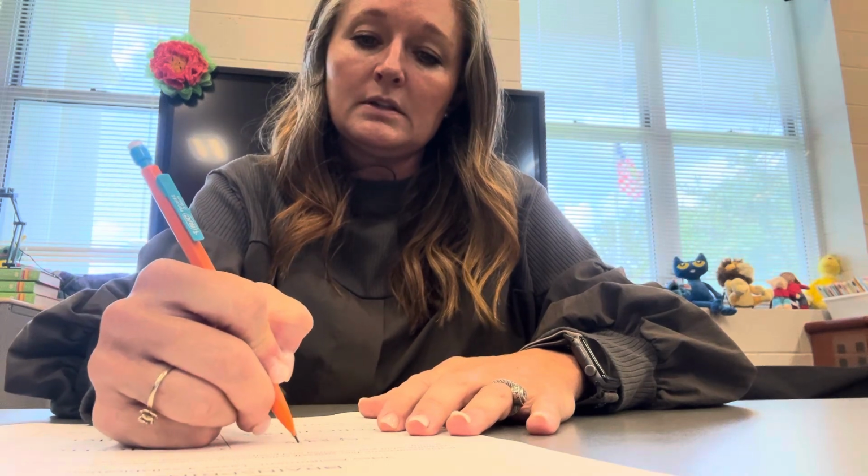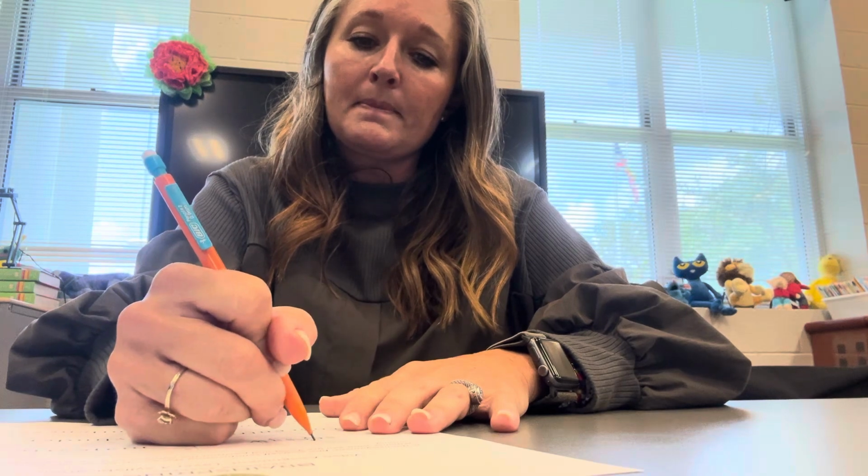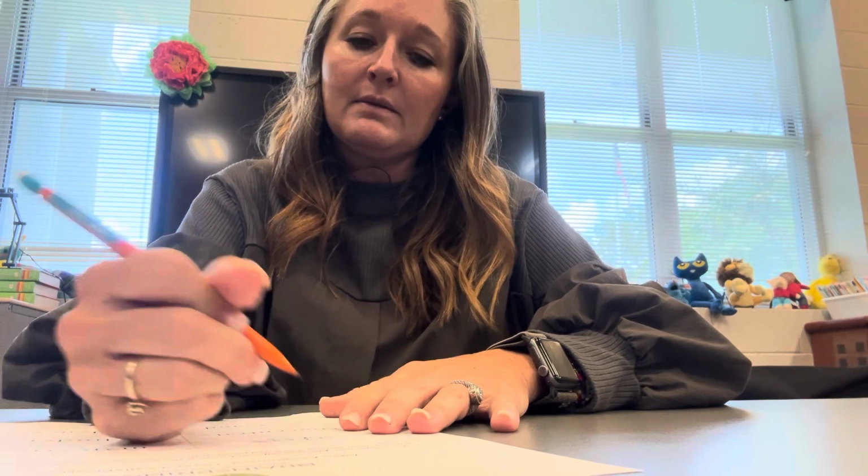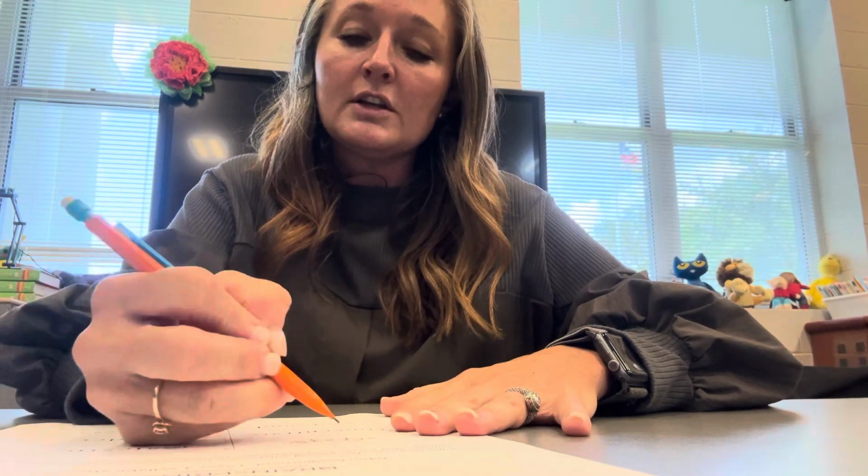Okay, then at the end of this word, I see an AW, which I know is a diphthong, so I'm going to label that DI. I'm going to label my vowel team that works together. Then when I look at this word, I can see that it is see-saw, so I know that I divided this word in the right place.